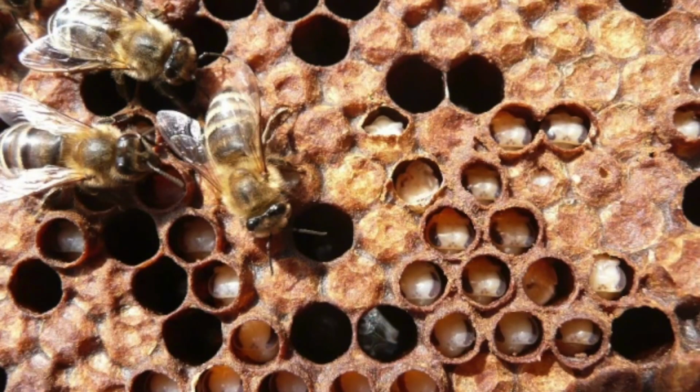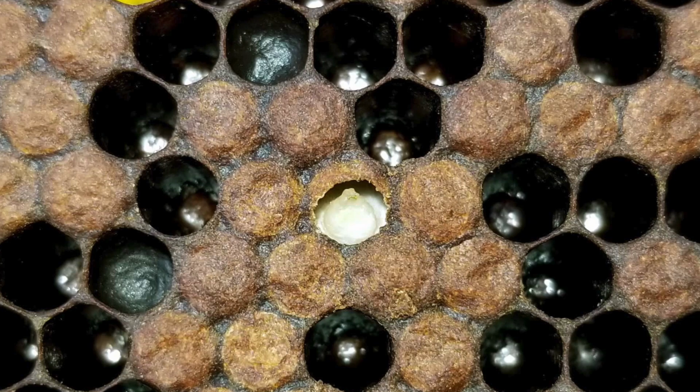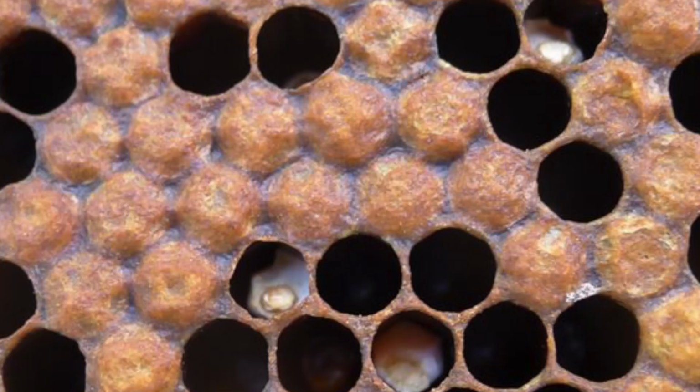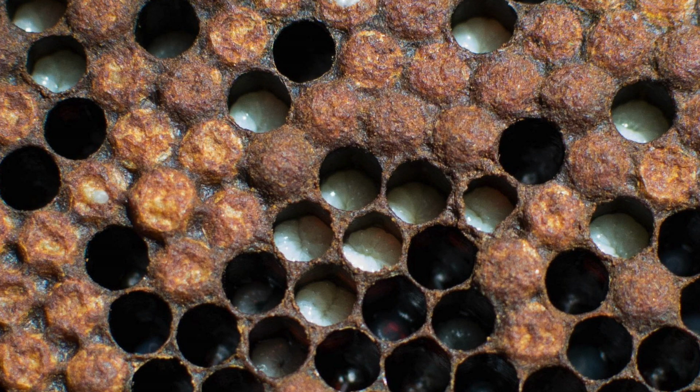Chalkbrood symptoms are pretty obvious, since the chalky mummies will be present in some of the cells, though the larvae with chalkbrood do appear similar to larvae affected by stonebrood. Stonebrood is present throughout the world's bee populations. It is caused by two fungi, Aspergillus flavus and Aspergillus fumigatus.